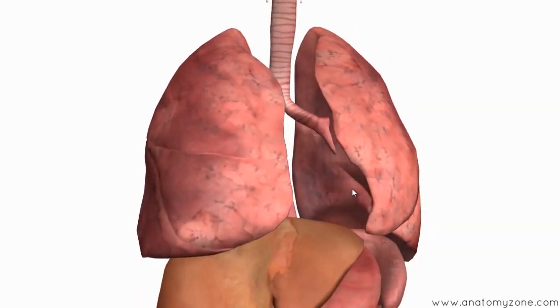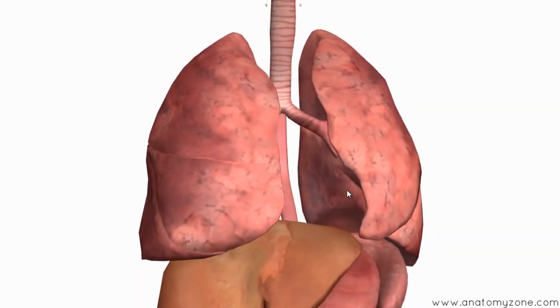Now that we know how many lobes there are in each lung, we know how many lobar bronchi there must be. So there's only 3 right lobar bronchi, and there are only 2 left lobar bronchi, because there's 3 lobes on the right and 2 lobes on the left.